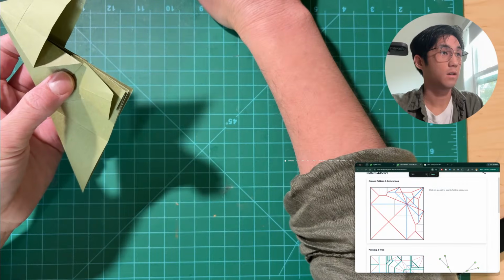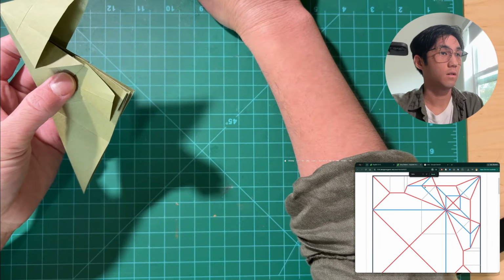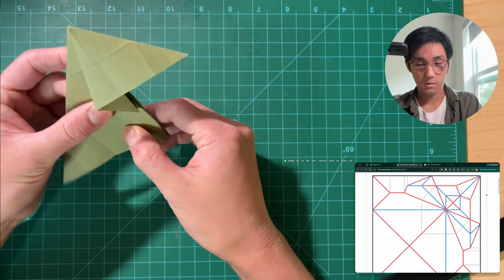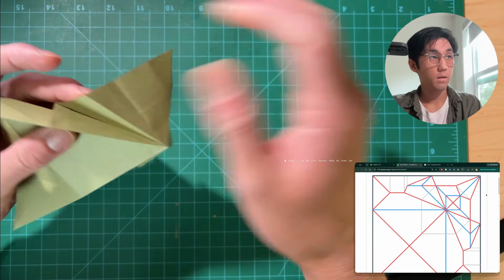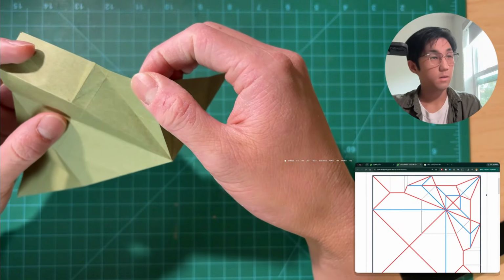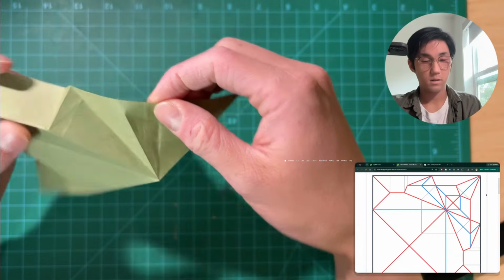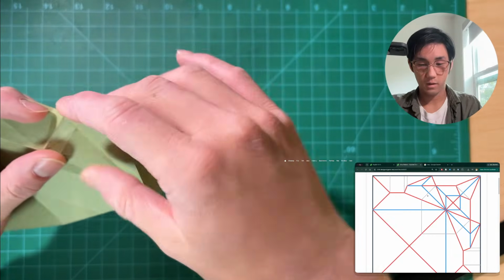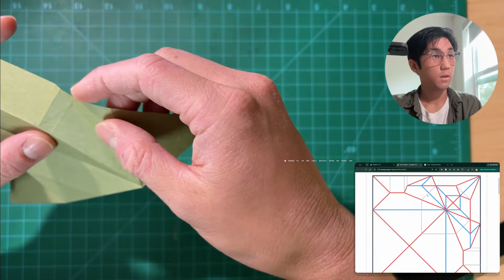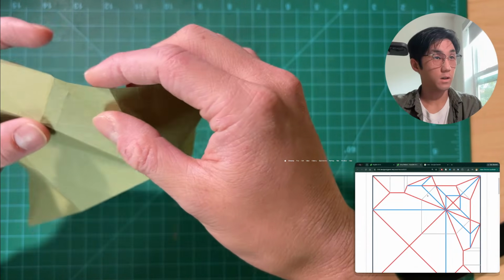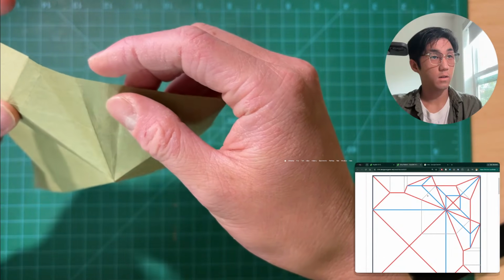Interesting. Okay, that'll do. All right. So I need some construction here. I don't know how else to do this.